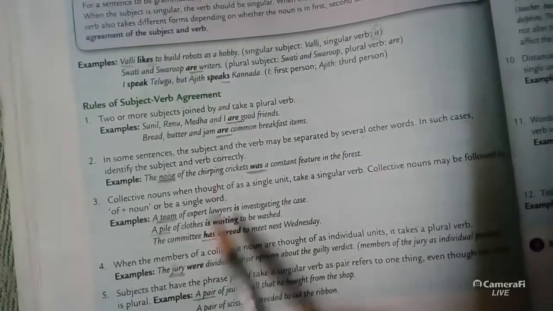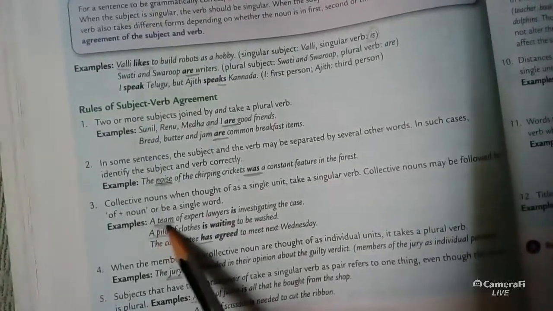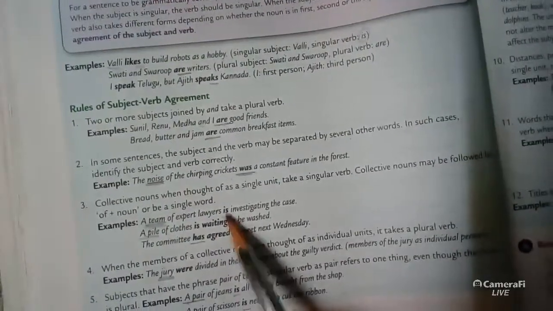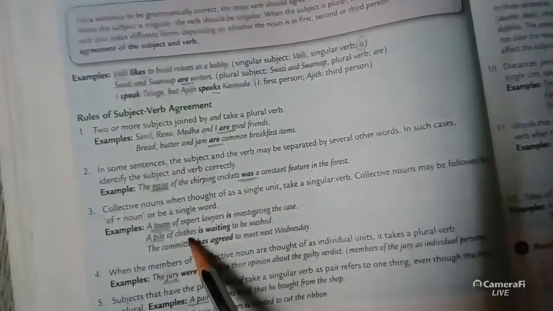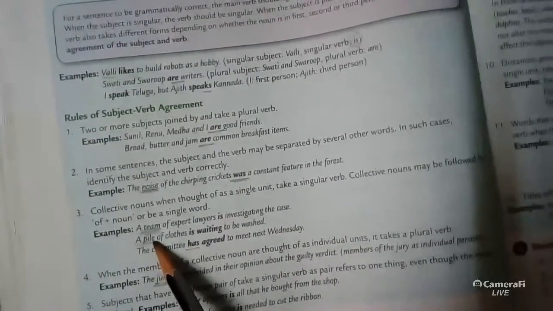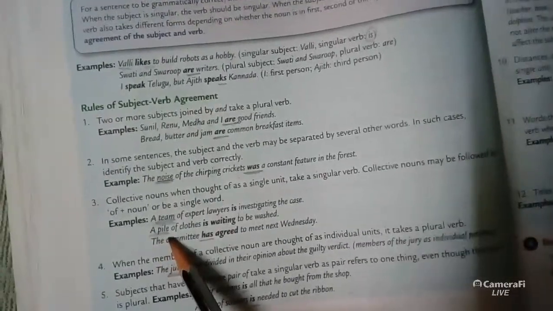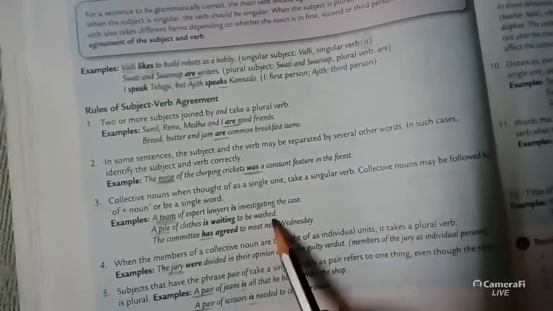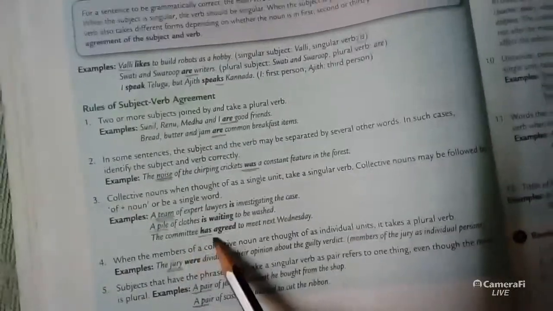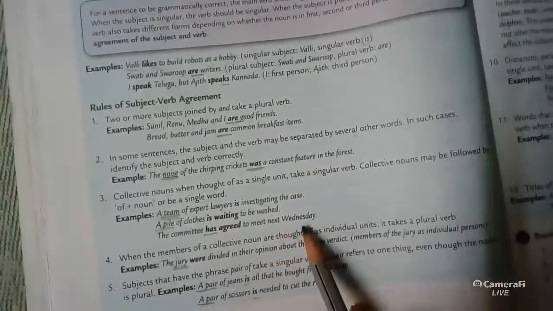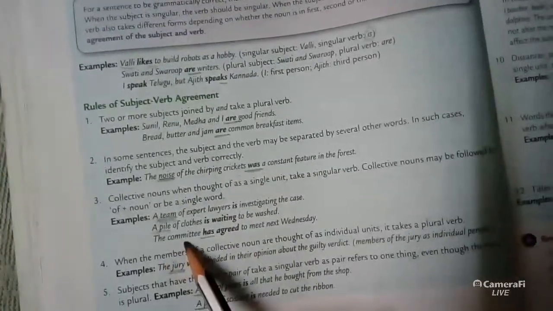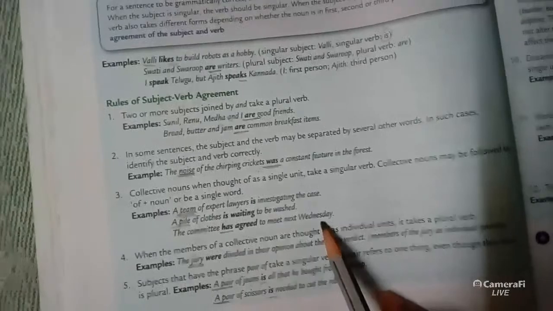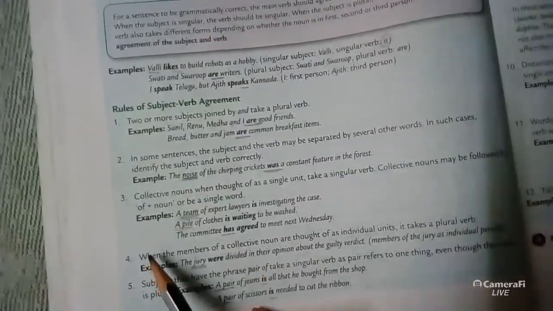Expert lawyers is plural, but we thought of it as singular. A pile of clothes, so many clothes, but as a pile we are thinking of it as a singular unit, is waiting to be washed. The committee has agreed to meet next week. Here the committee is a singular unit. Three rules we have learnt.